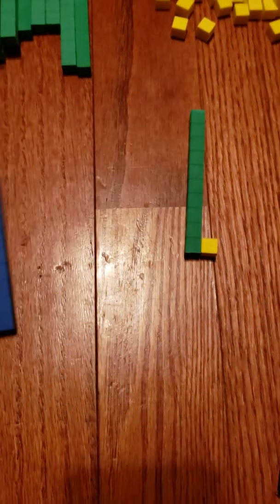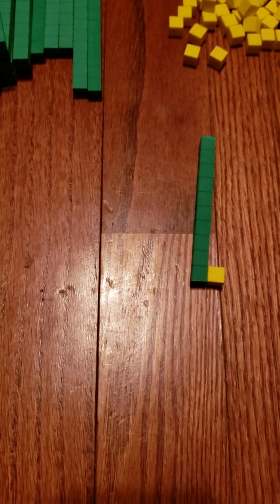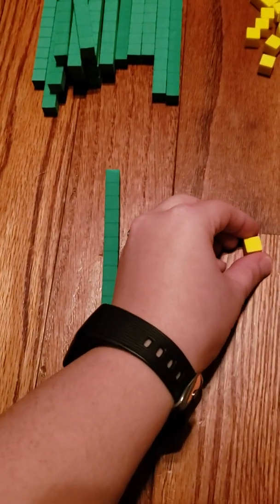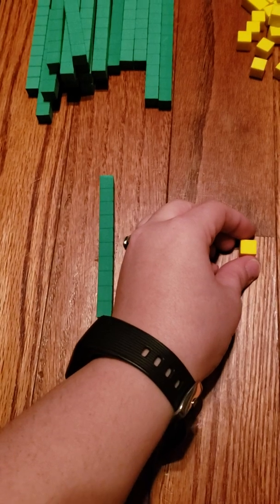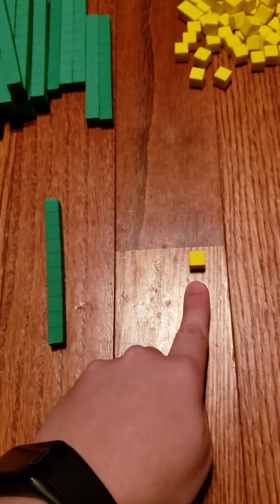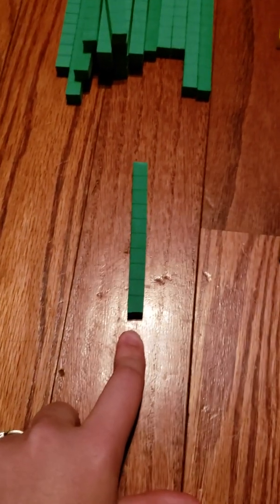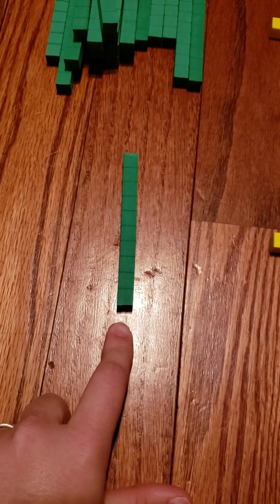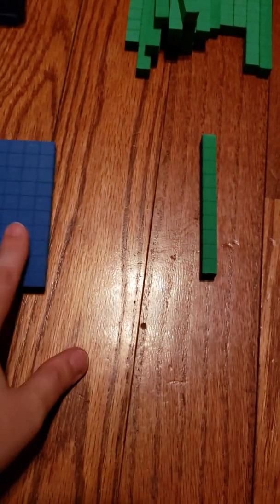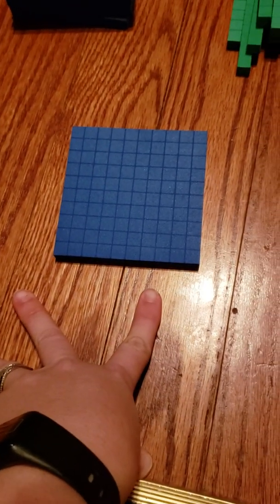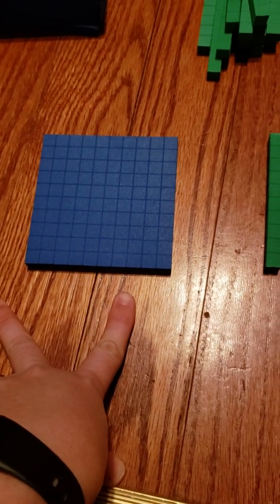That's correct. So let's make sure we go over this one more time before we start our addition process. 10 units make up 1 long, and 10 longs make up 1 flat. So let's start our addition problems first.